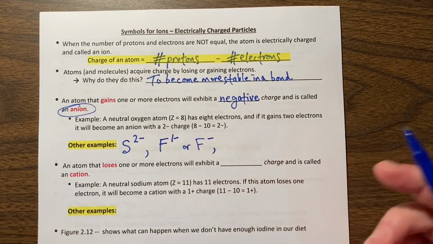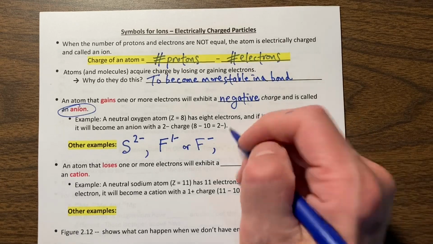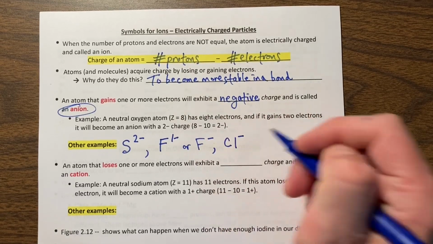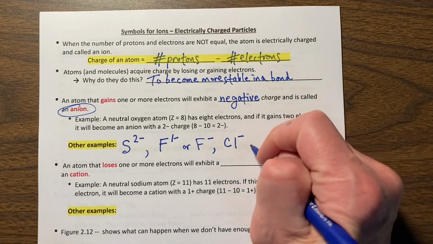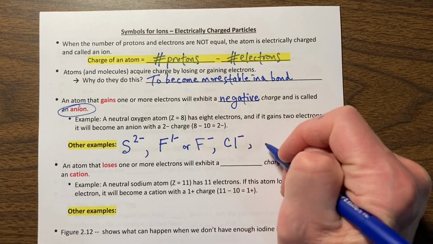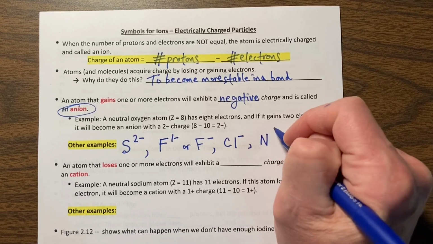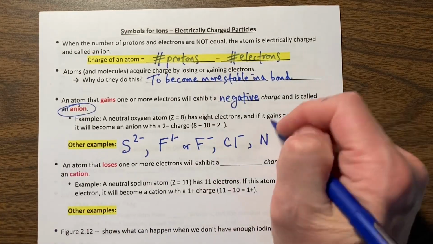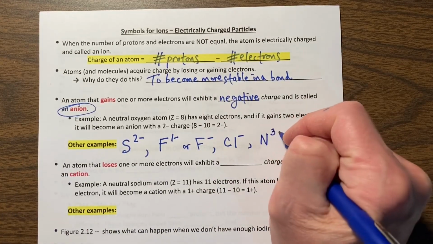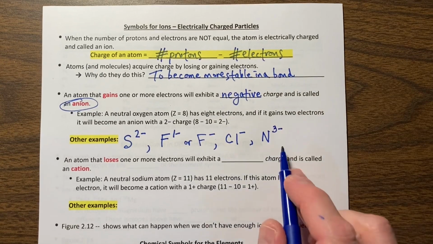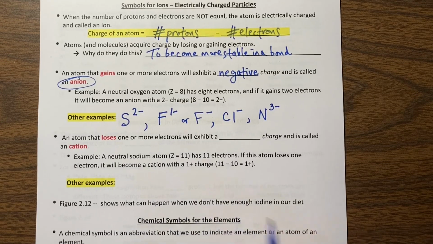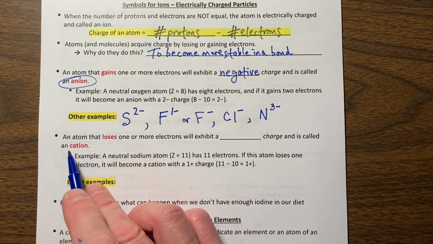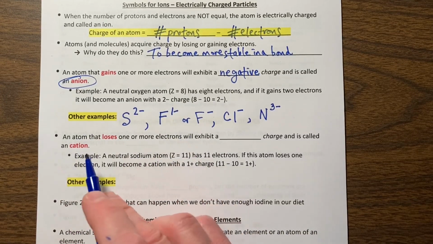When there's no number, it's understood to be 1. So chlorine, which is right below it in the periodic table, has the same electric charge when it forms an anion. And nitrogen, which is a few columns over in the periodic table, you'll start to see patterns now, generally acquires a -3 charge.